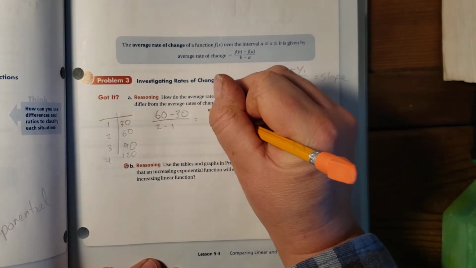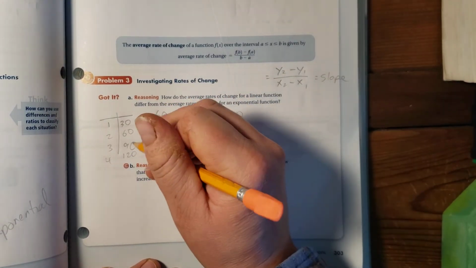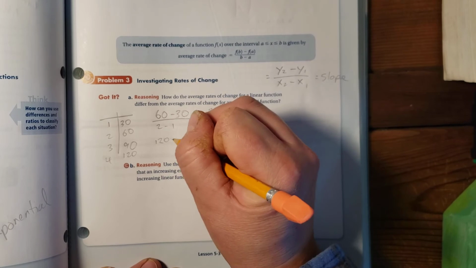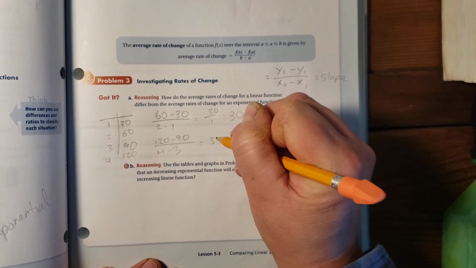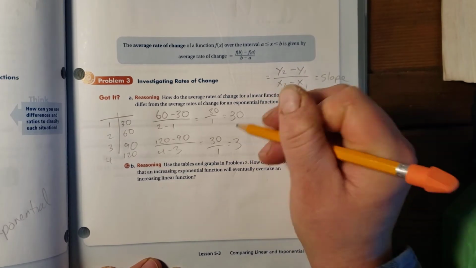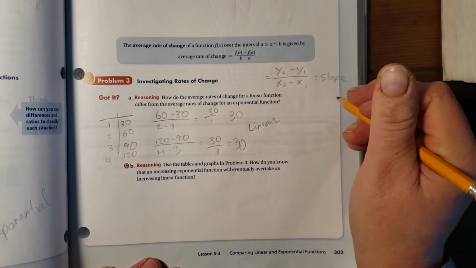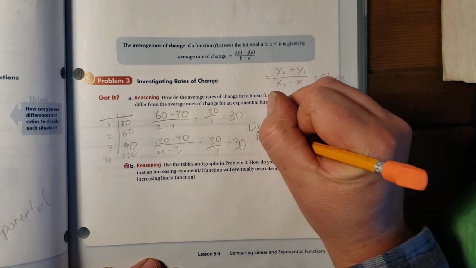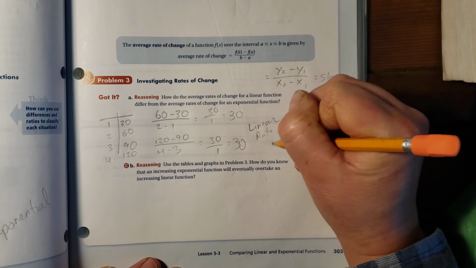So that would be 30 over 1, which equals 30, right? But if we came down here to the bottom one, we'd have 120 minus 90 over 4 minus 3. This would also be 30 over 1, which equals 30. So for a linear, the rate of change is constant.